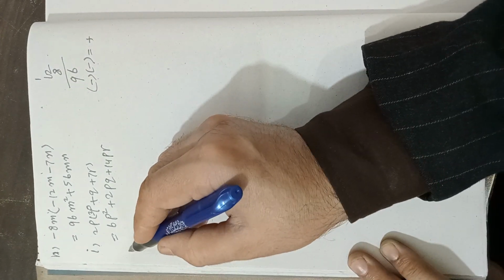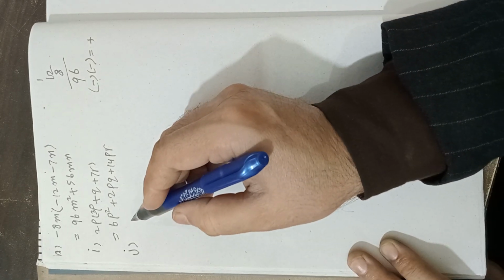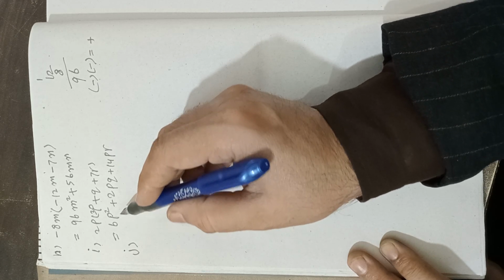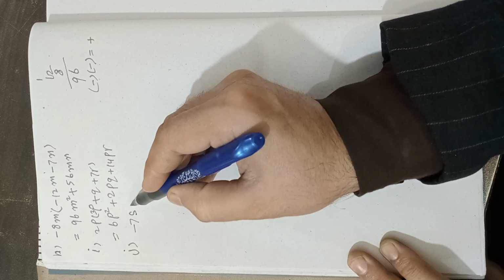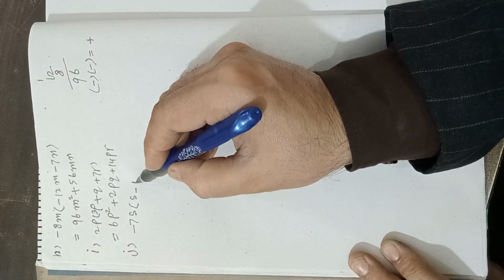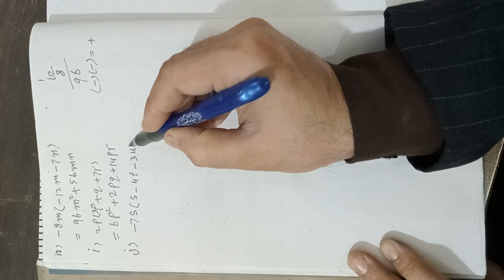Then the j part, that is minus 7 s into s minus 4t minus 3u.